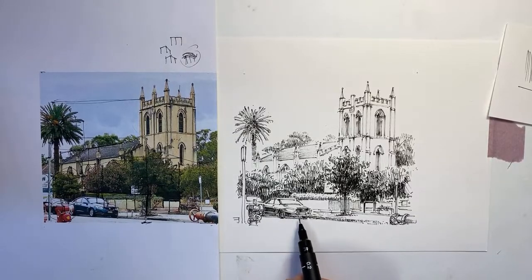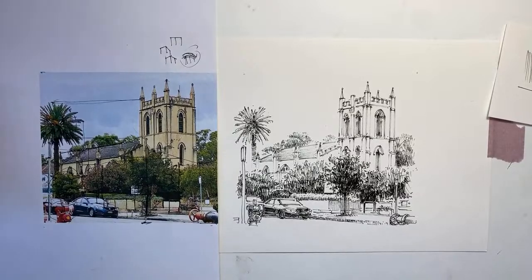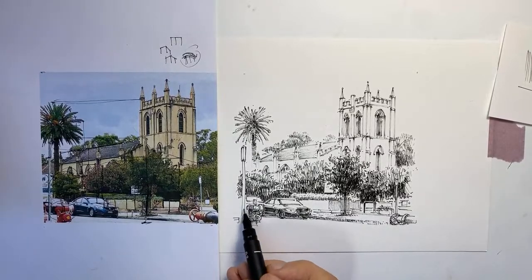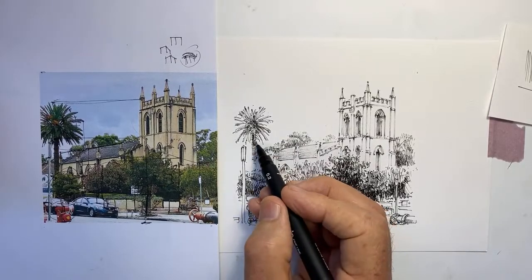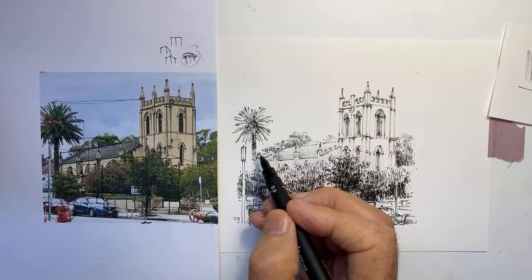What do you think? Has that improved it? I think that's helped, I think. And I realized I hadn't finished this.